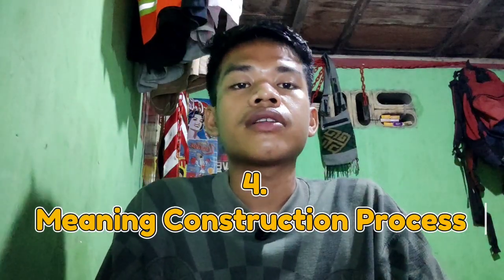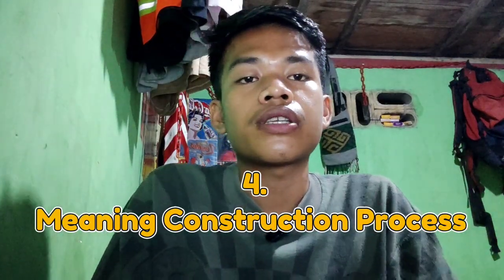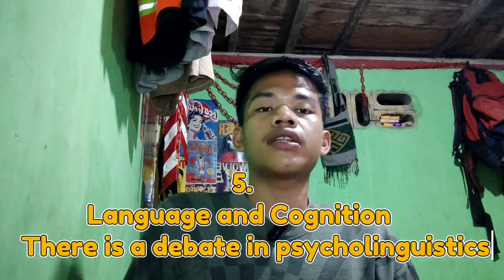The next point, meaning construction process. Psycholinguistics studies how people construct meaning based on their world knowledge and on linguistic information. We often use inference to understand sentence intentions. For example, if someone says, "Today the weather is very hot," we may infer that the person feels uncomfortable or wants something cold.